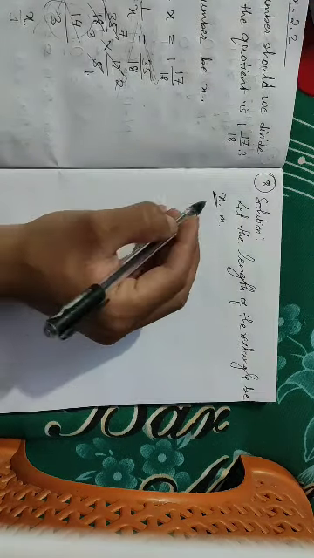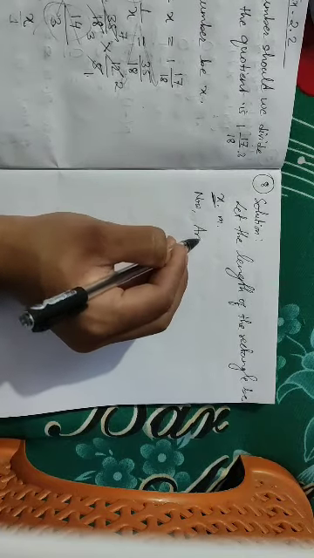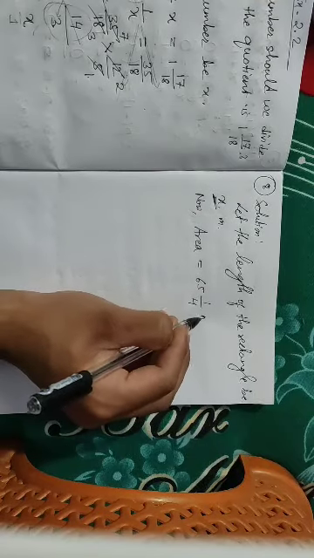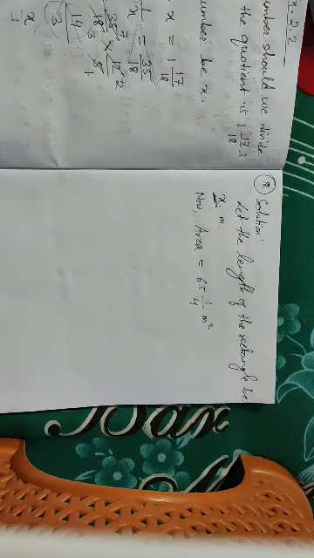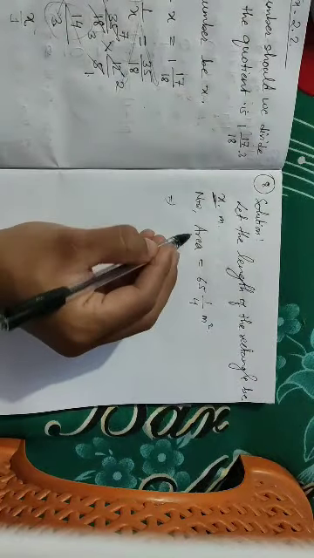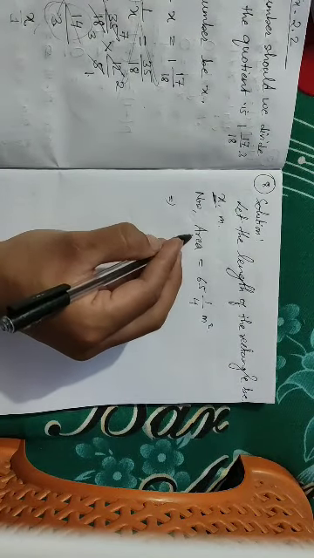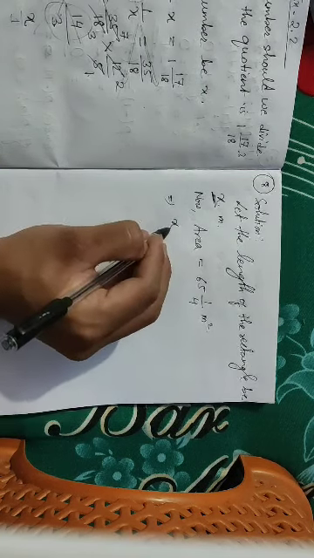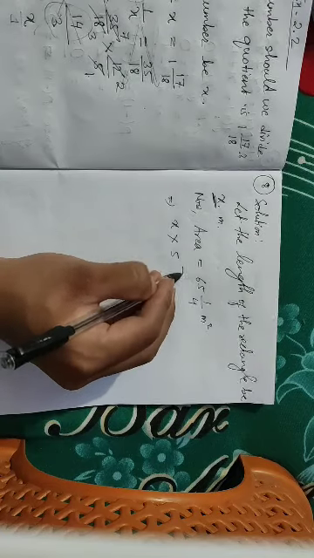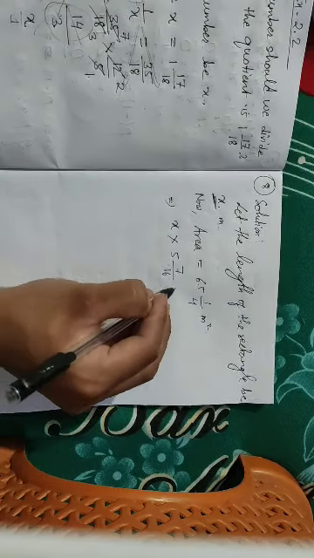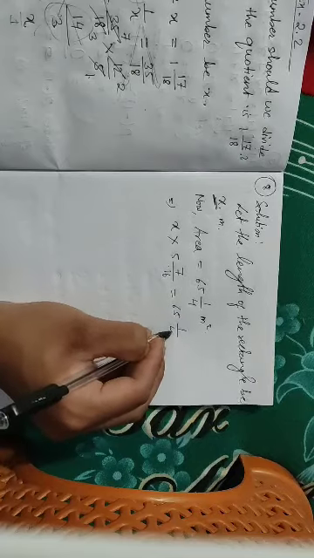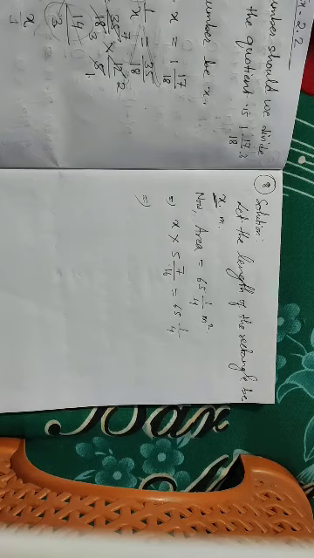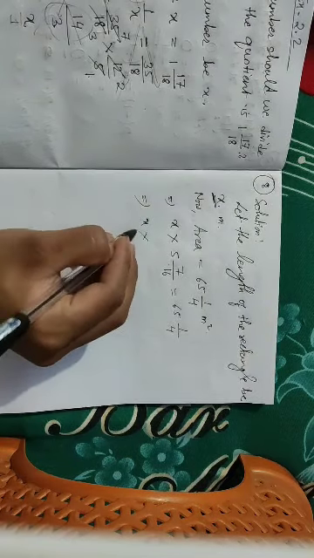Now what is given? Area is given as 65 1/4 meter square, right? Area means length into breadth. Length is x, into breadth, which is already given in the question as 5 7/16, equals 65 1/4. So now I will convert the mixed fractions into improper fractions.